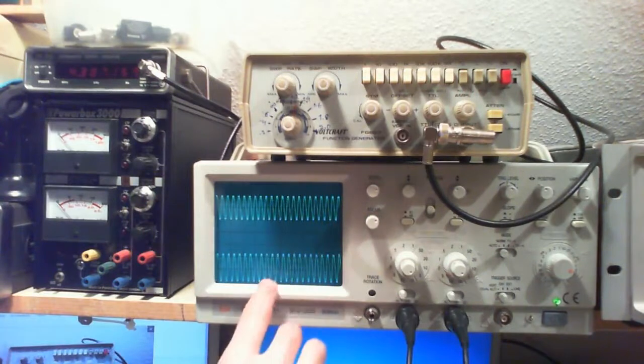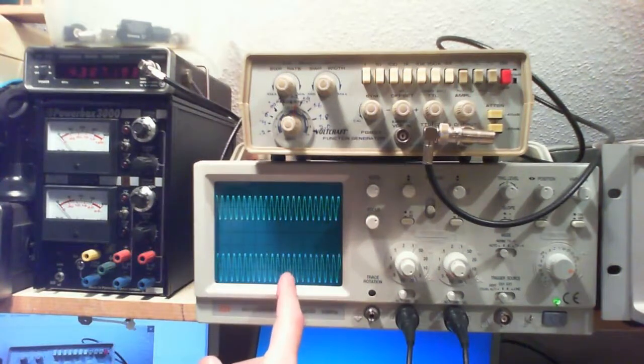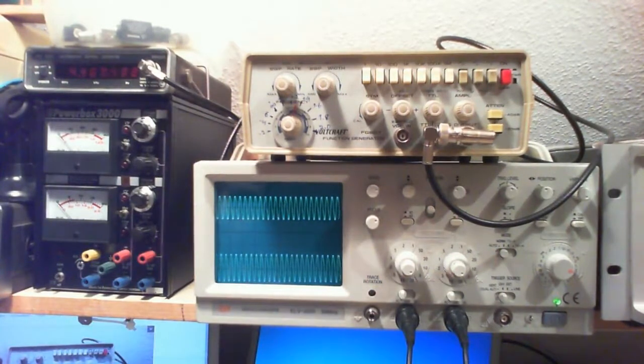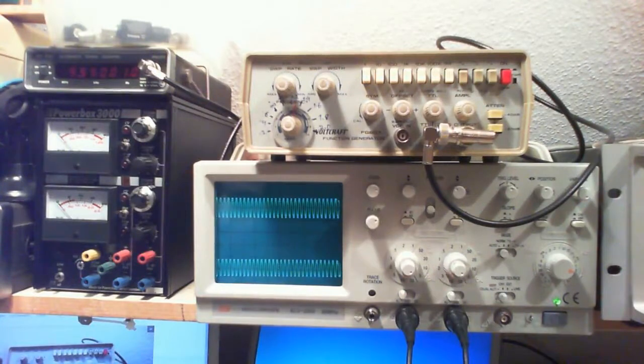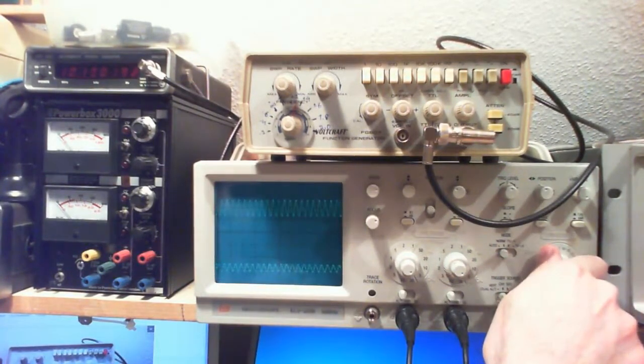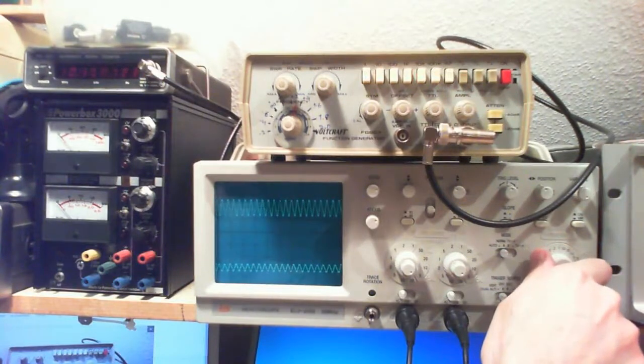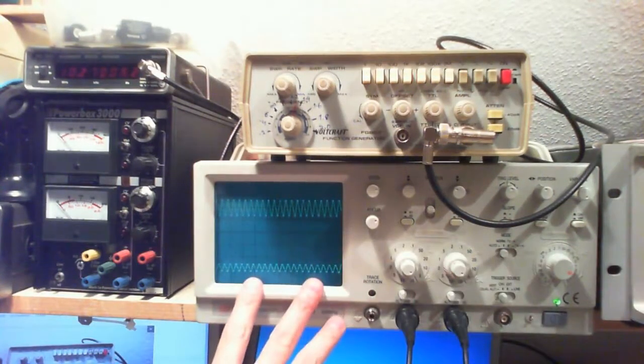So I get to about 11 volts, and if I increase the frequency a little bit more, the output starts to come down again, and that's the end of the range that I can go. That's 10 megahertz or so.